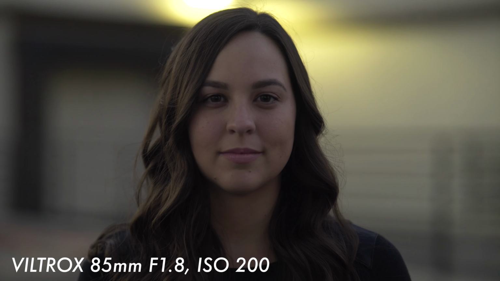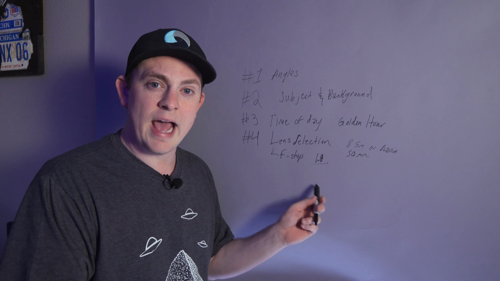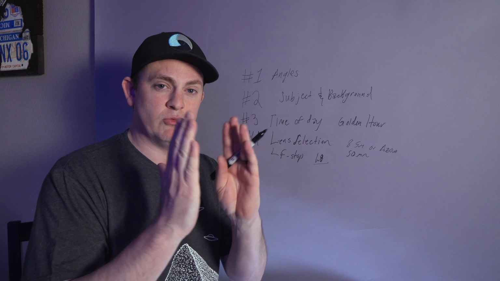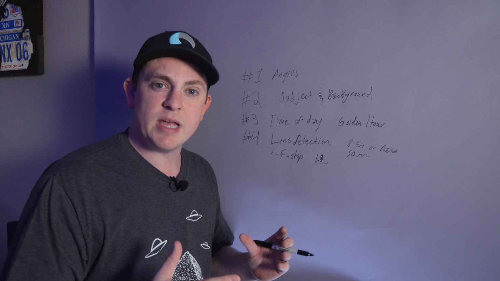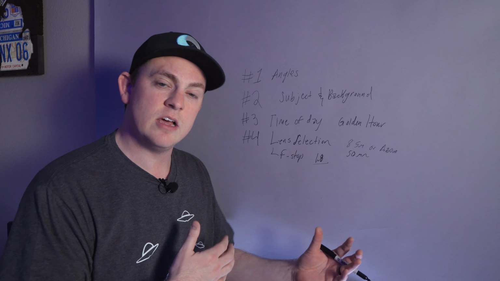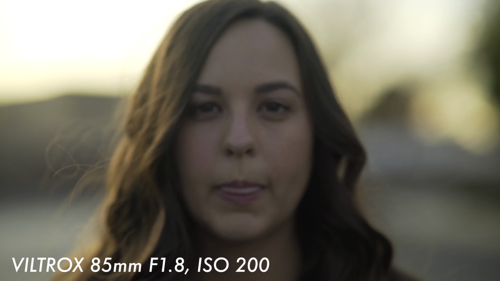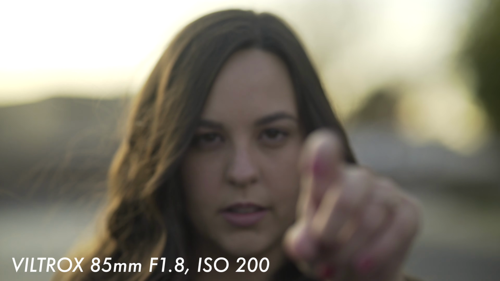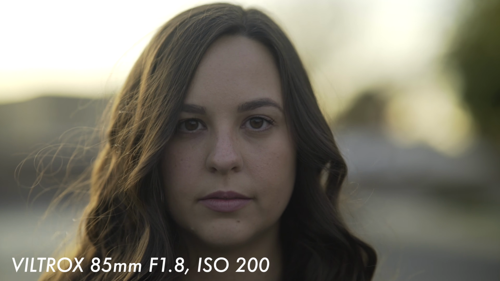Now, of course, with that sort of wide open aperture, your depth of field is going to be really shallow. So you need to keep that in mind. If your subject is doing a ton of moving, f1.8 might be a little bit too shallow. You definitely don't want them to go blurry and in and out of focus too much.